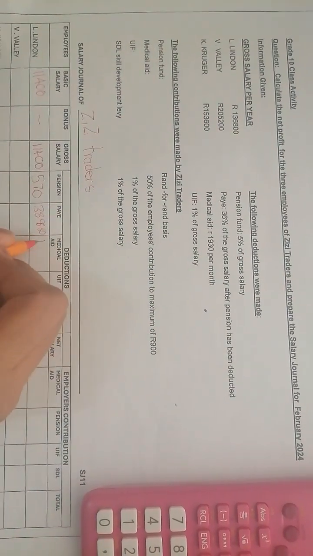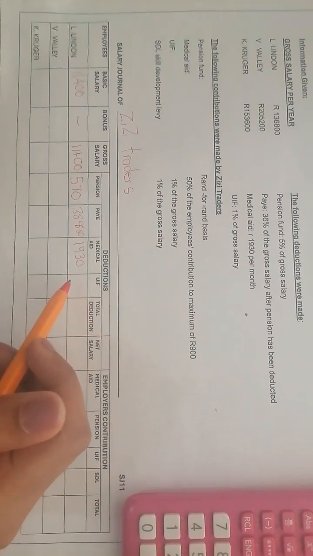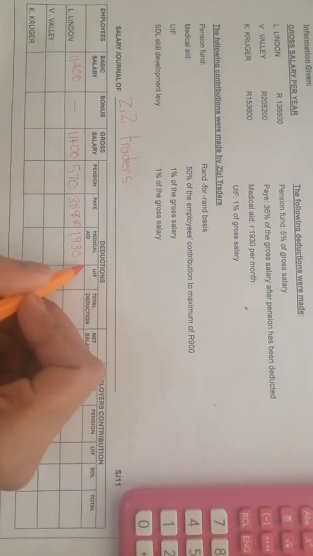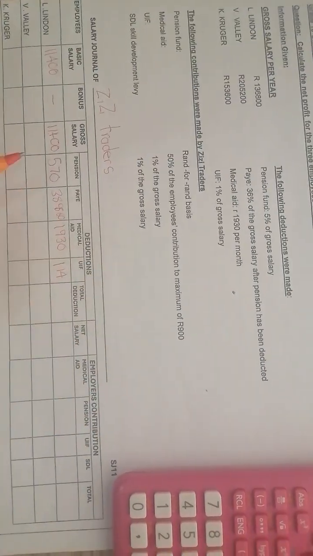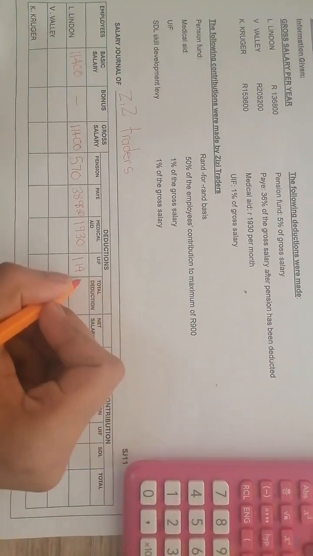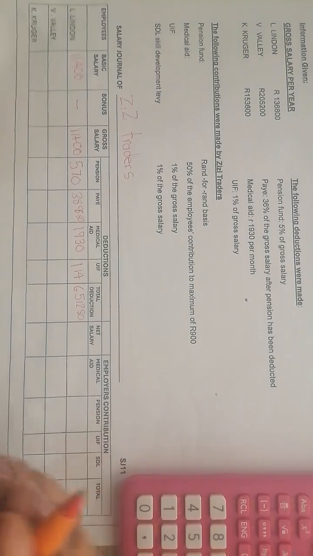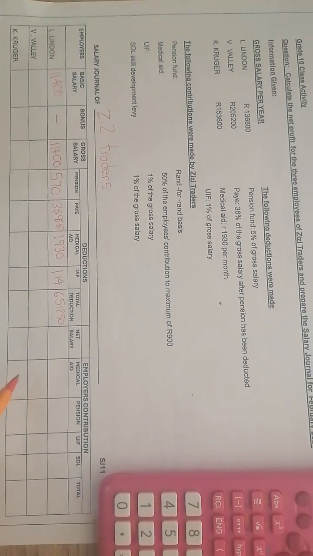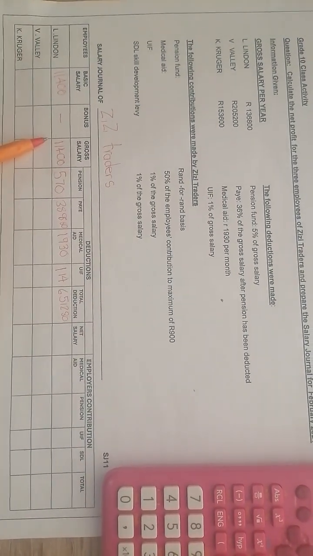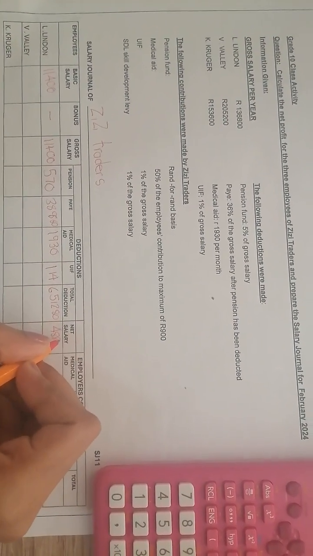Okay, then the medical aid is 1,930 Rand. So it's 1,930 Rand here. The UIF is 1% of 11,400, so that's 114 Rand. You're going to add all of these up. There are four figures here, and you'll get the total deductions of 6,512 Rand 80 cents. Now the next step is to calculate the net salary. So this step is easy. All you need to do is take the gross salary minus the total deductions, which is equal to 4,887 Rand 20 cents. Okay, so we've got the net salary.